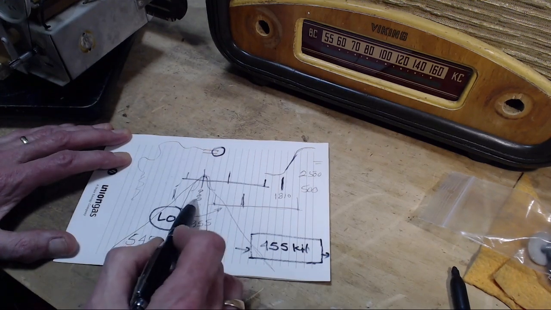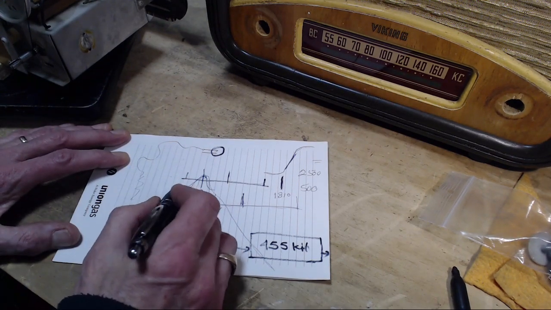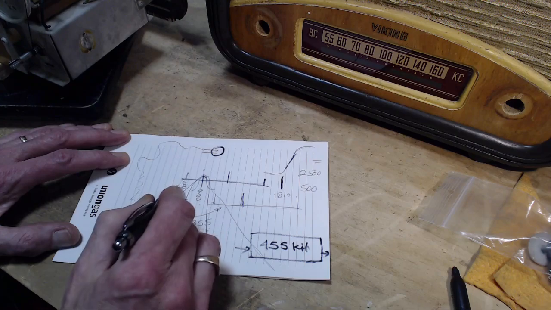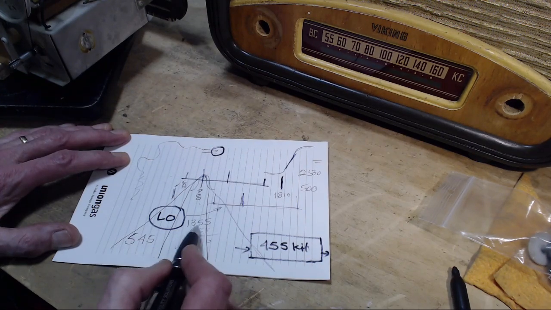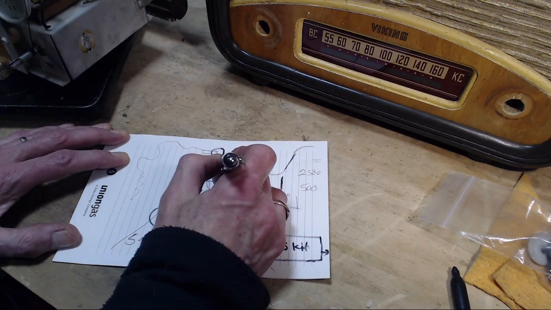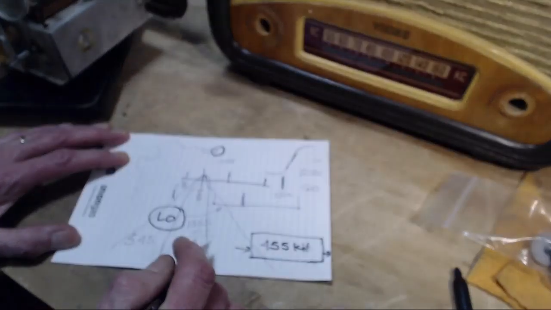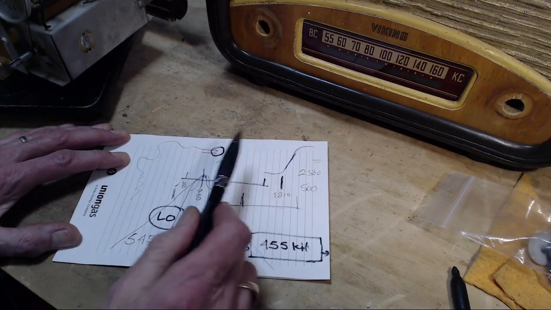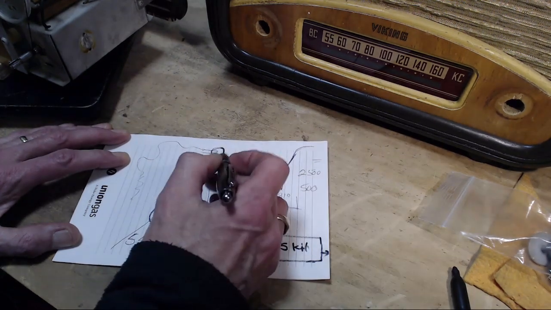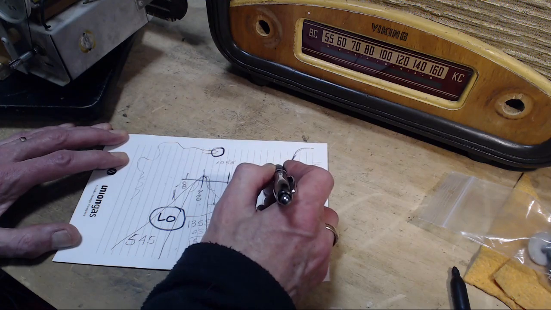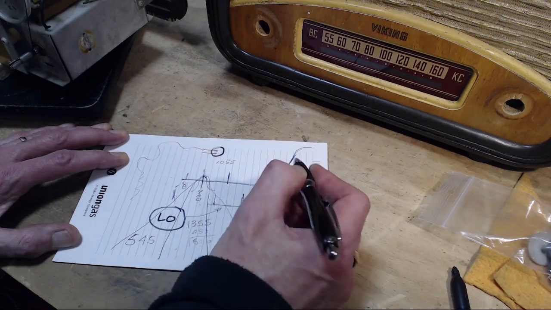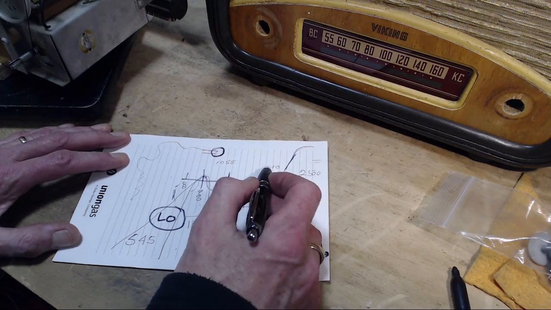But what if we change this? What if we go from 900, let's say we're going to tune 600. That's an easy number to work with. To get 600, I'll write it up here, we would tune the local oscillator to 1055. If you add 455 to that to find out about sensitivities at the other end of the band, you would end up with 1510.